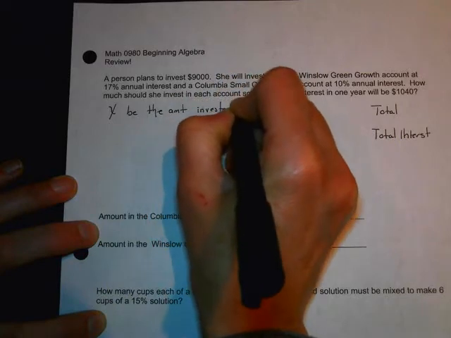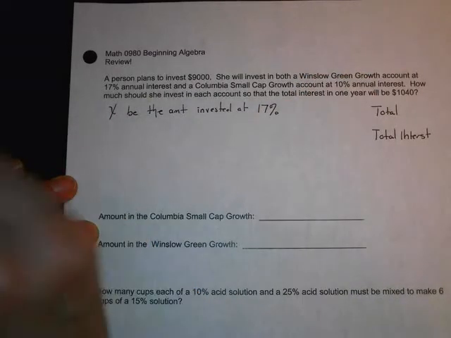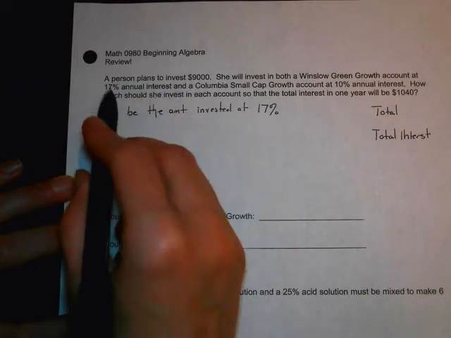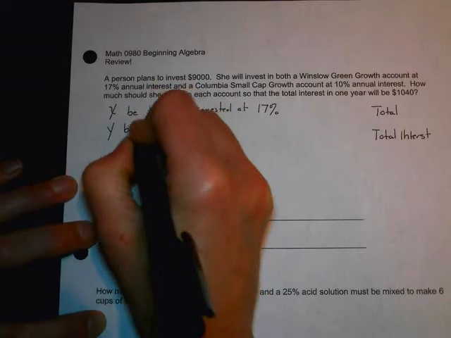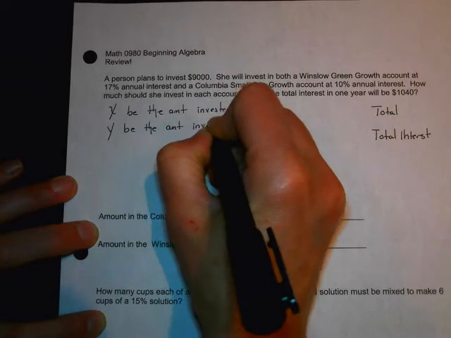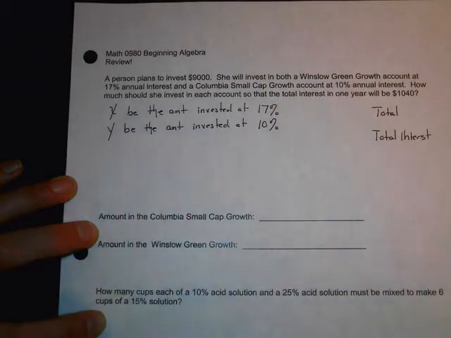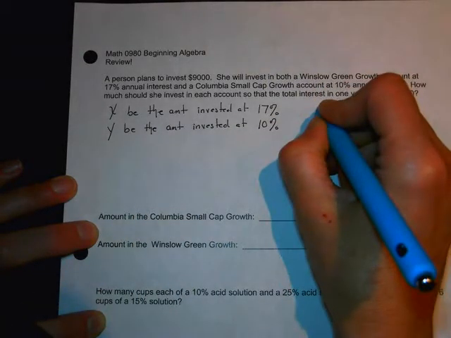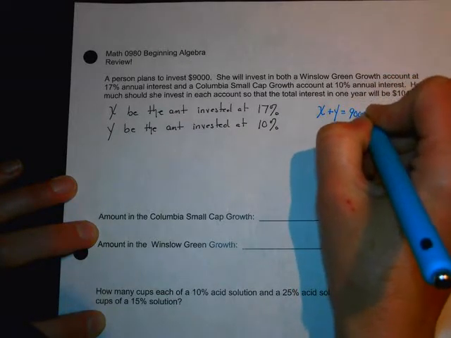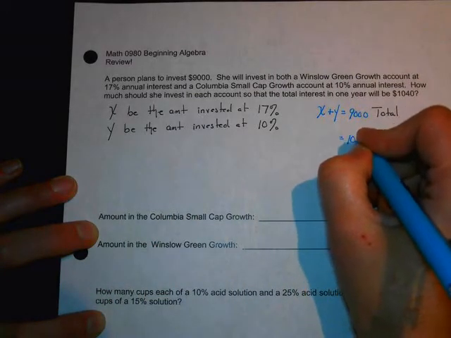at 17%. They're going to take that 9,000, and some of that 9,000 is going to be invested at 17% interest, and then the rest is going to be at 10% interest. All right, so let's get our equation down. When we add the two amounts that we're investing, that's going to add up to $9,000. And then we want to make an interest of $1,040. So it's simple interest.